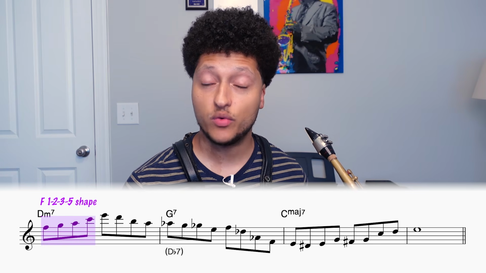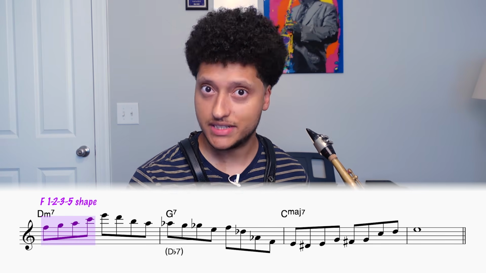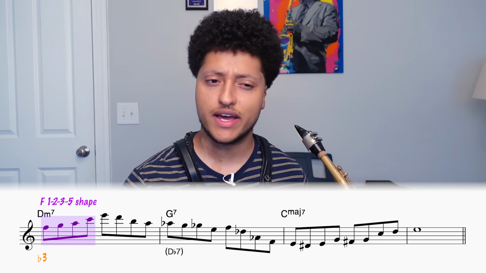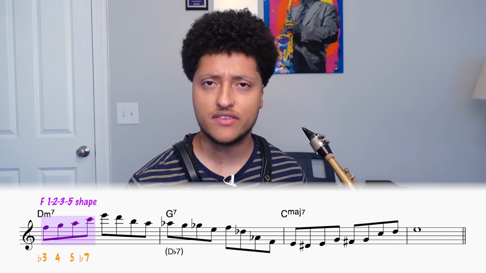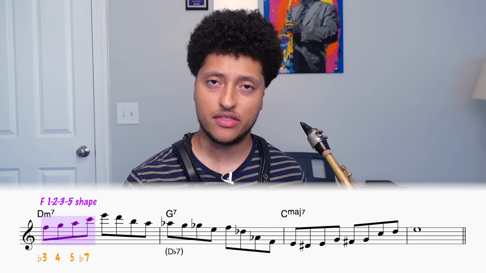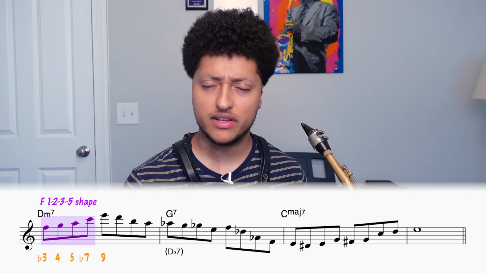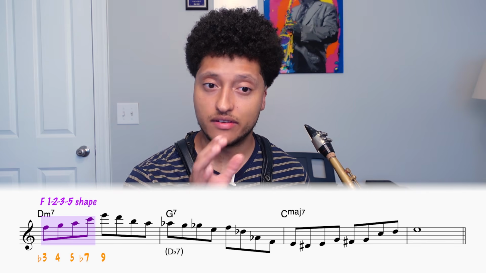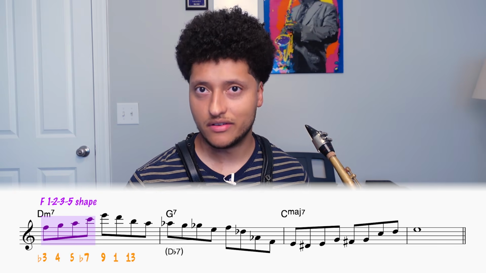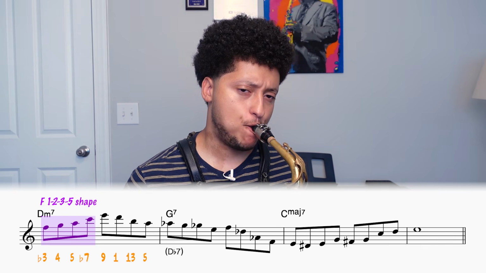We start off with an F 1, 2, 3, 5 shape. Again, there's that shape again, which gives us the root, flat 3, 4, 5, and flat 7. And then we're going to walk up one more diatonic third up to that 9th, and we play this nice melodic figure featuring the 9, the root, and then the 13, and then the 5.